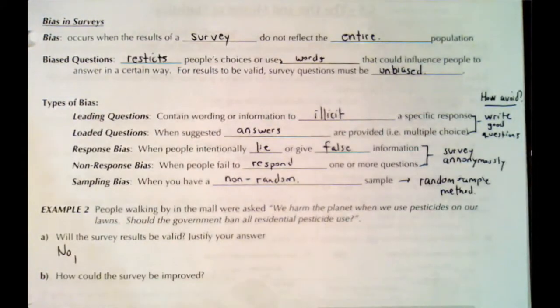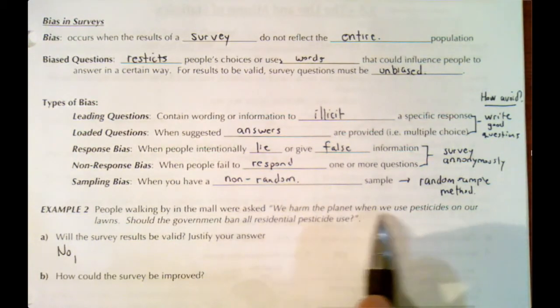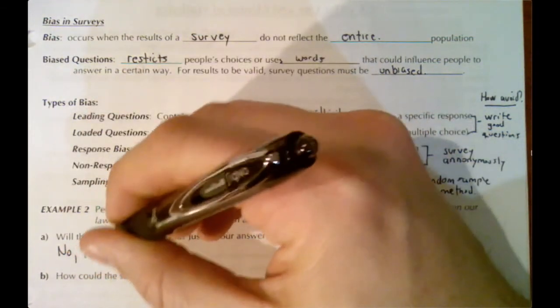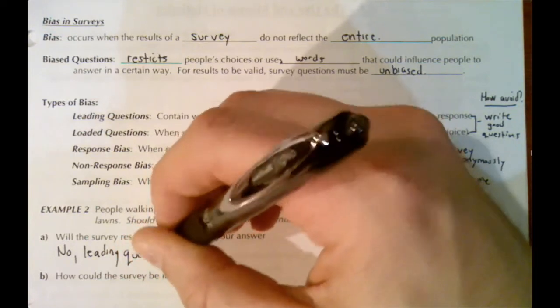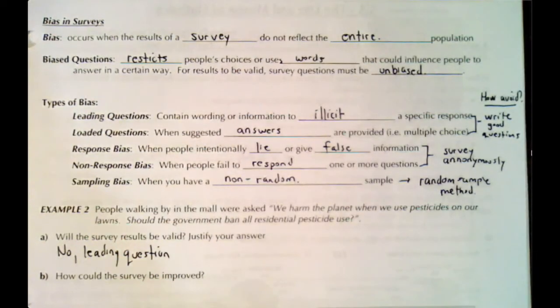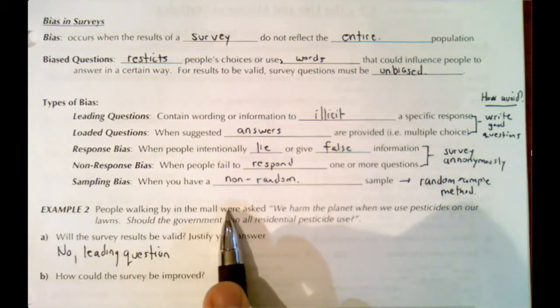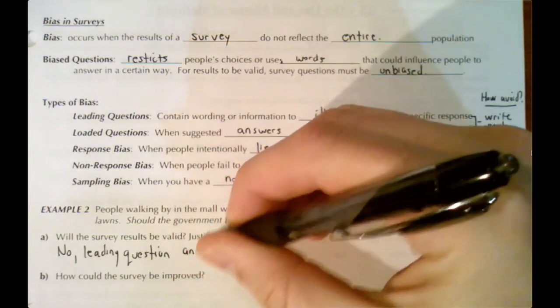And the reason why is, well, this statement: "We harm the planet when we use pesticides." That's a leading question. Also, people walking by in the mall. What's that mean? Well, that means that's a non-random sample.